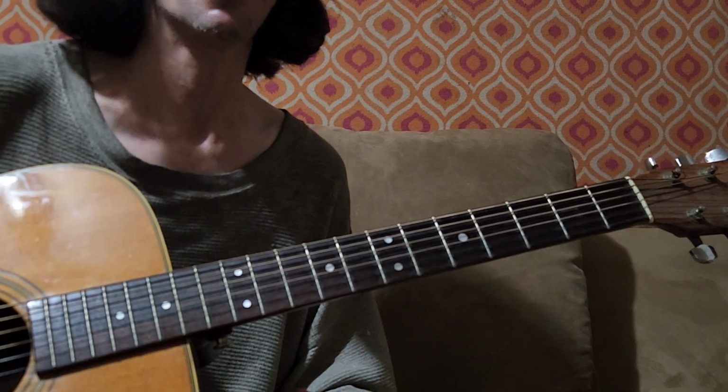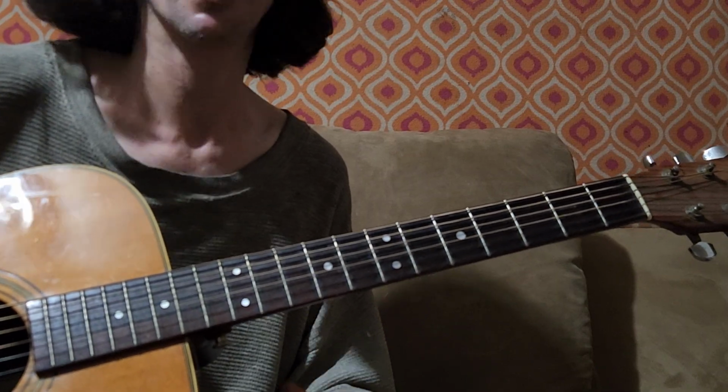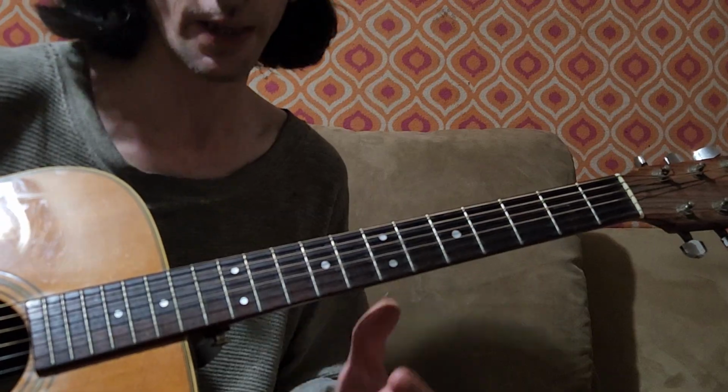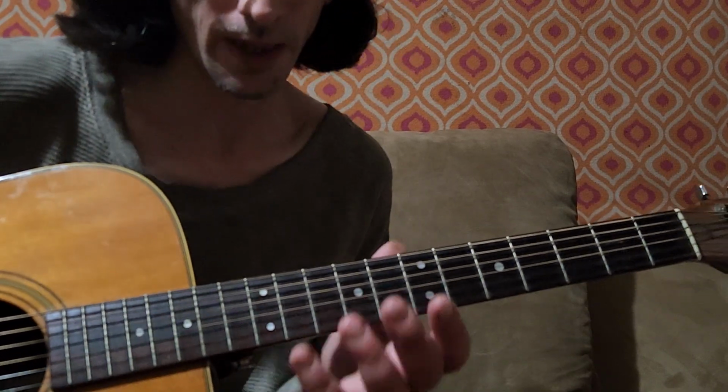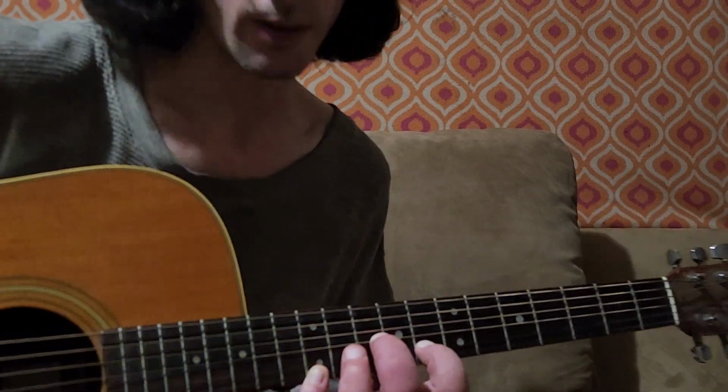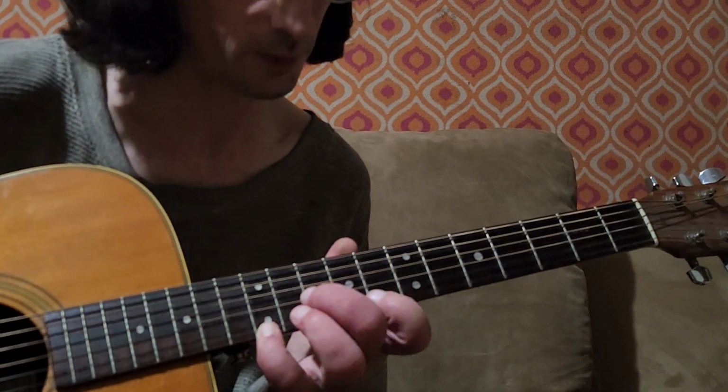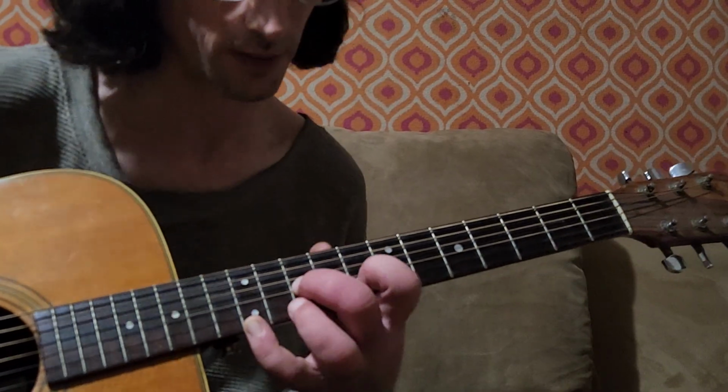So come down on that high note first, let everything else fall in place from there. I mean, it is just a matter of placement, tumble onto the chord. Placement, tumble onto the chord.